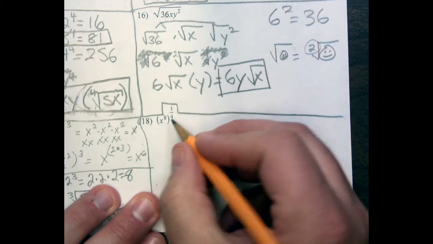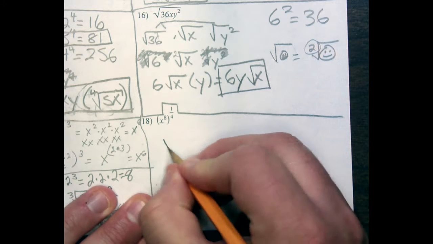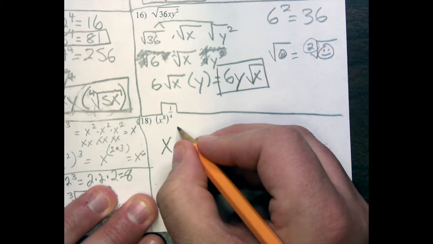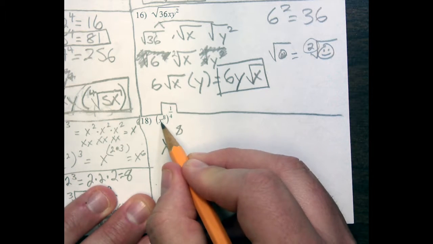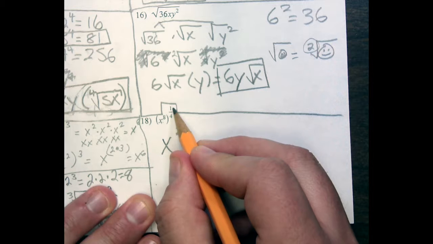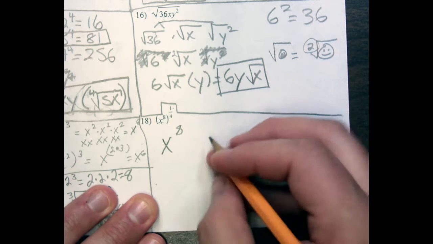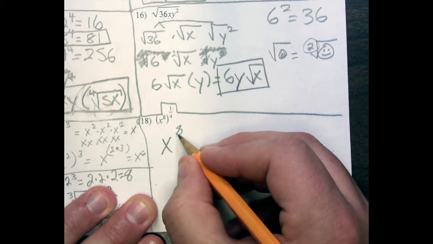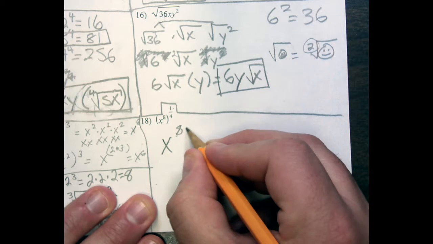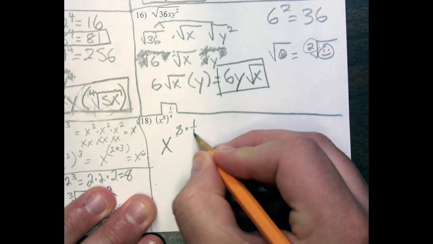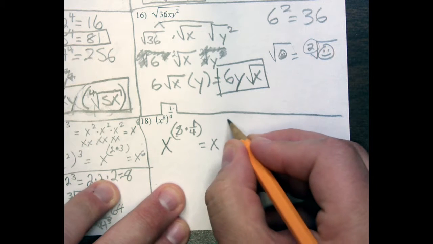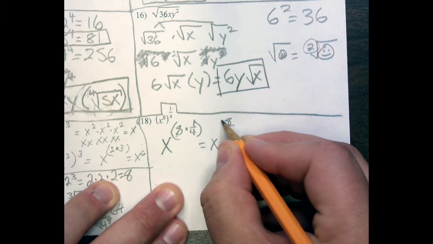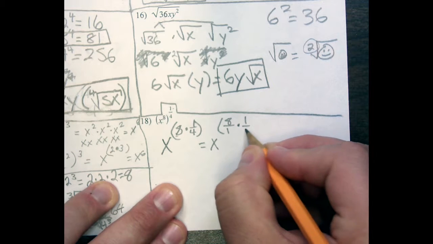For problem number 18, it's more of the same, except I'm just going to say we're going to raise x to the 8 to the 1/4 power. So that would be the same as saying x to the 8 times 1/4. Now, we could think of it like this. That would be the same as 8 over 1 times 1 over 4.